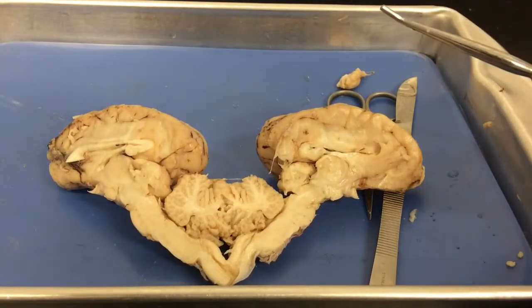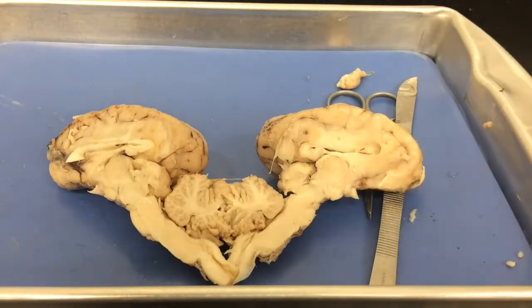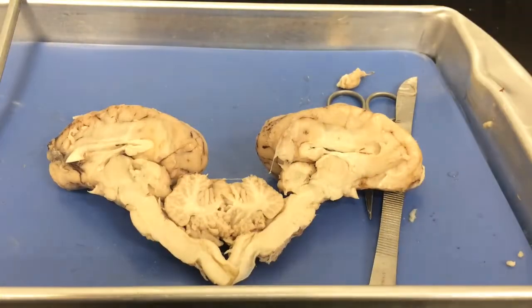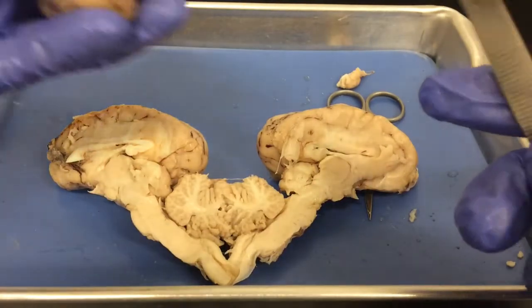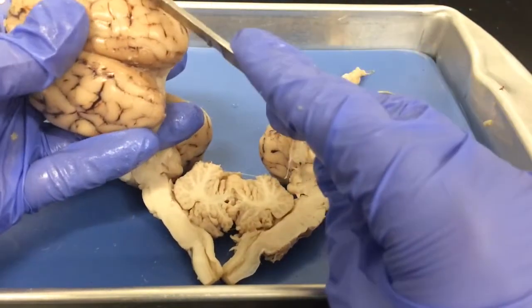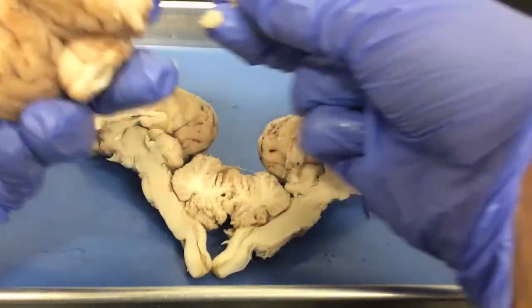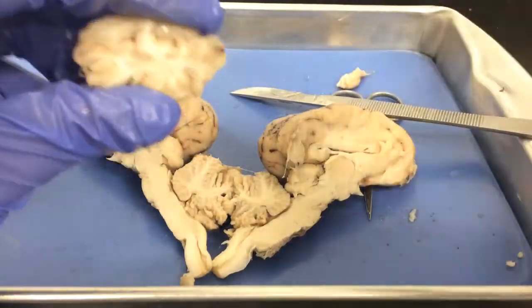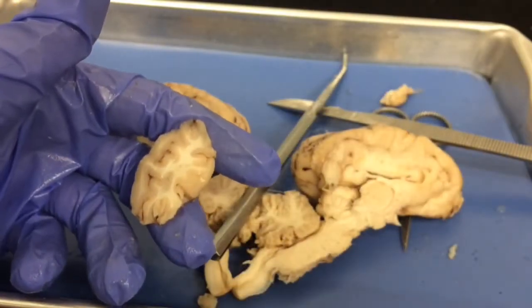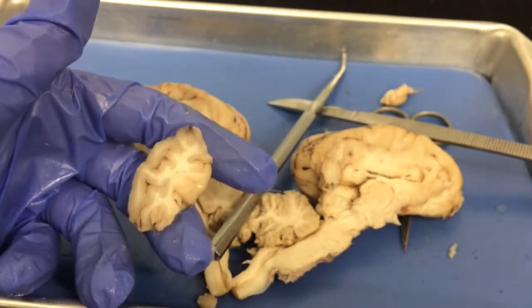Okay, so the last thing that we're going to do as far as our brain dissection goes is going to be taking off a section of the brain to look at the difference between our gray and our white matter. So again, you want to take your scalpel, and I'm going to use this brain so it's a little bit easier to see. And you're just going to slice off a small part right here. And then once that is removed, we can really clearly see our gray and our white matter within this part of the brain, which will be interesting for you guys to visualize as well.